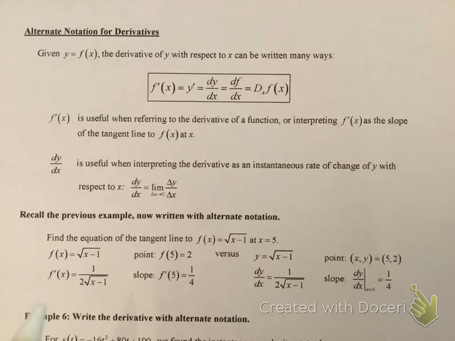Okay, so this is section 3.2, part 3. All right. The last page talks about alternate notation for derivatives. So given that y equals f of x, so y equals a function, the derivative of y with respect to x can be written many ways.